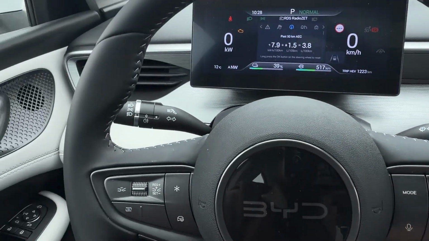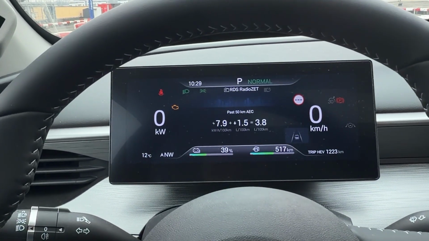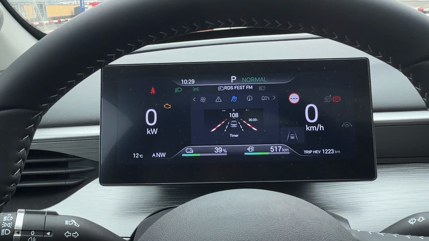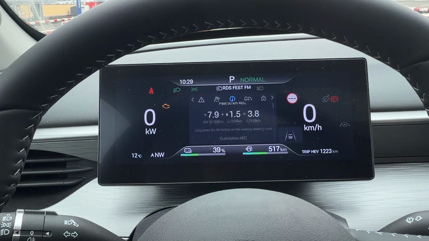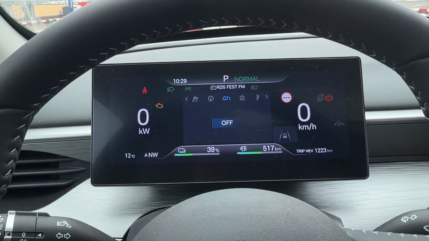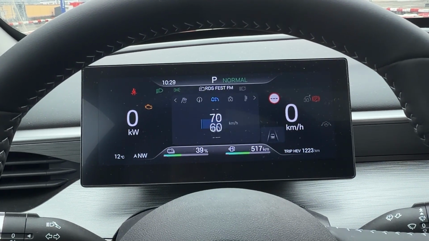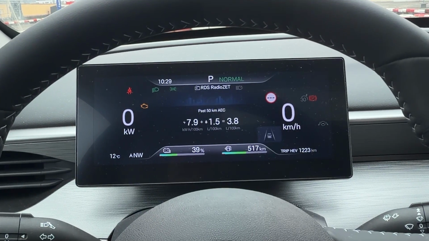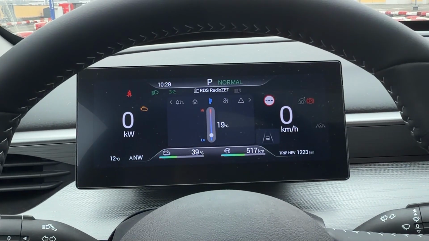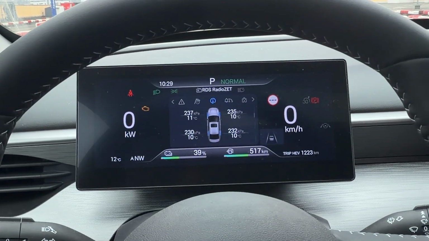Now let's take a look at the instrument cluster and what we can find here. Let's go back, and firstly we've got the trip timer, drive info, speed, alert, home, climate control, setup, car status, and that's basically it.